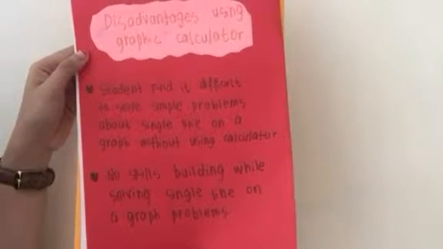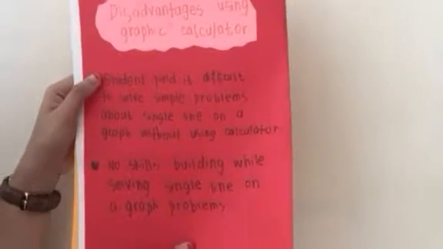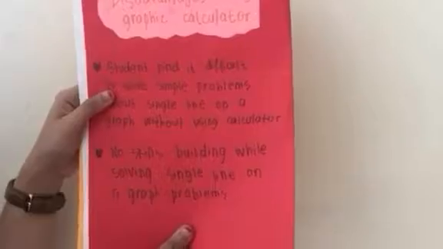Okay, for the disadvantages of using a graphing calculator, students find it difficult to solve simple problems about a single line on a graph without using a calculator. And the last one, there is no skill building while solving single line on a graph problems.